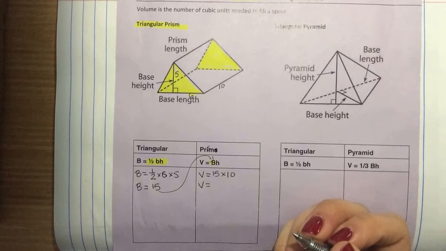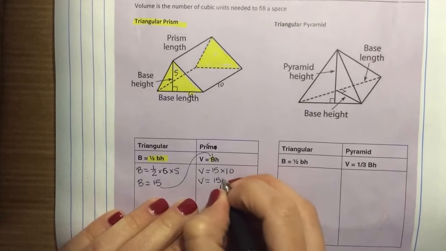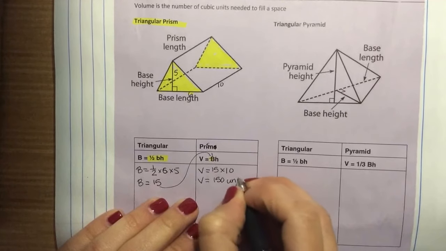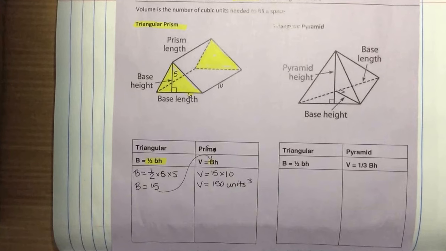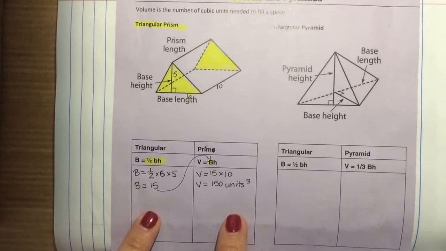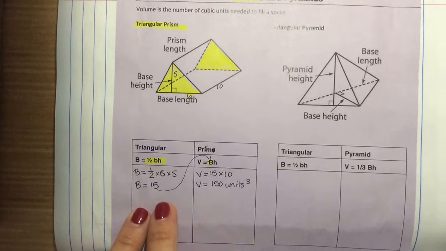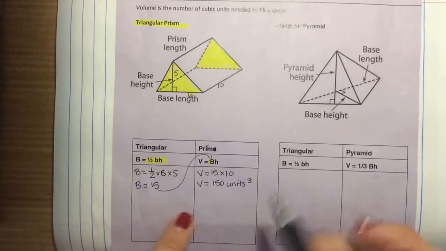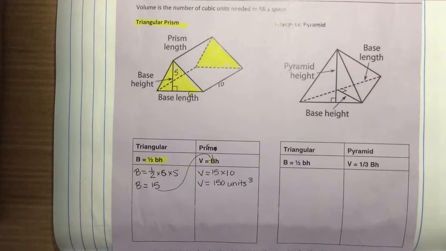And now when we find the volume, we get that it's 150 units cubed. Volume is cubed, okay? So that's how we find the volume of a triangular prism. Set up two columns, find the area of the triangle, the area of the base, and use that for capital B in your volume formula. Okay.